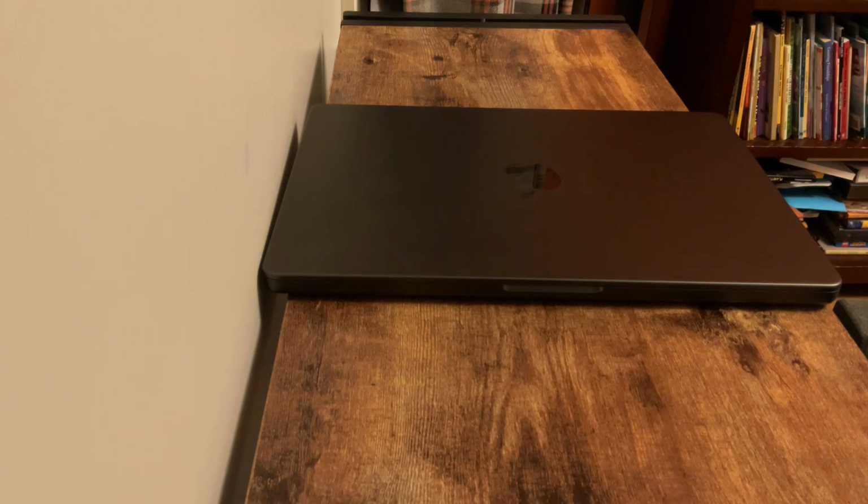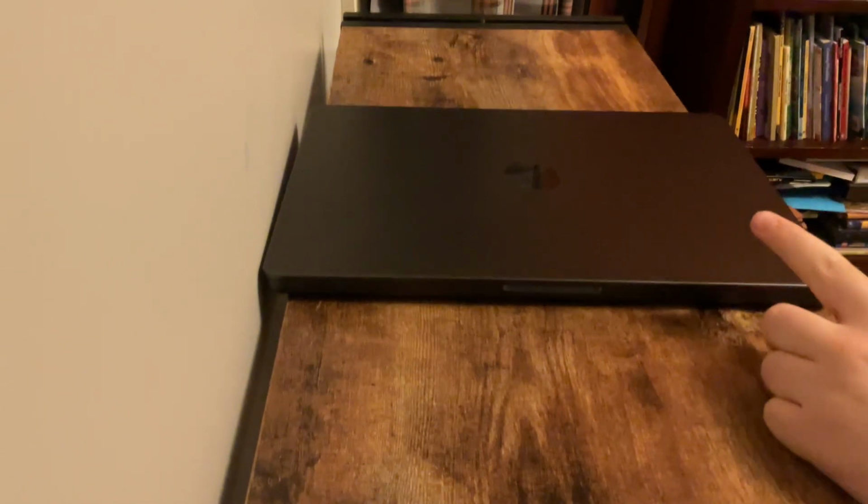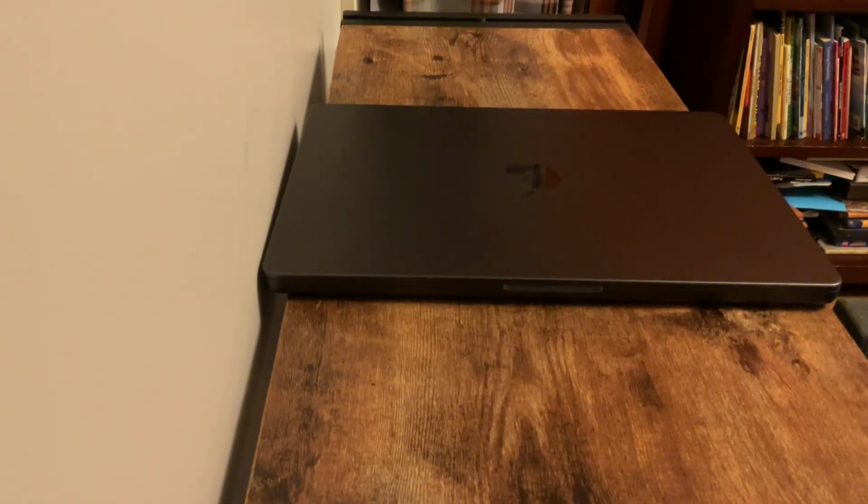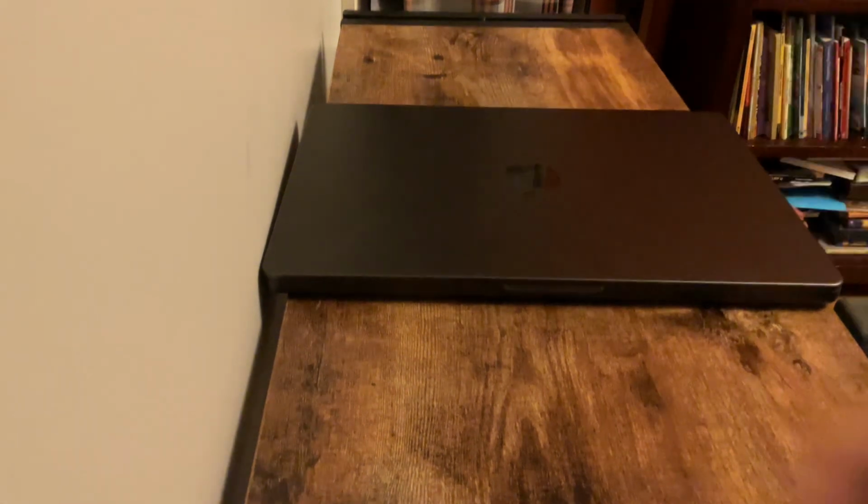Battery is amazing too on this MacBook Air. This one has much worse battery life, but yeah. So like I said, battery life on the M2 MacBook Air, performance and longevity, ports, good.